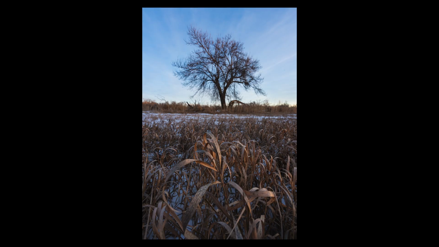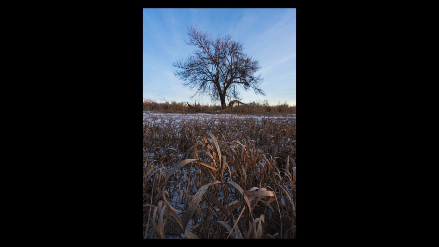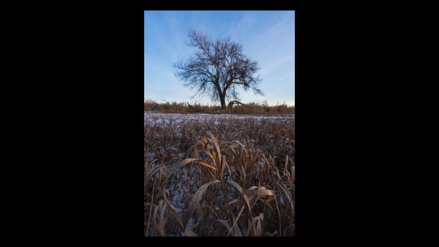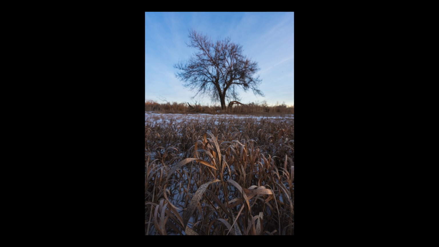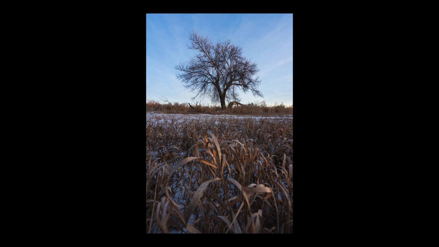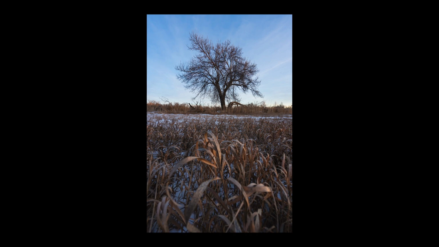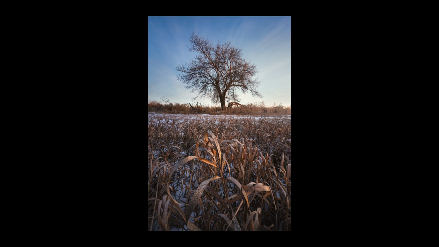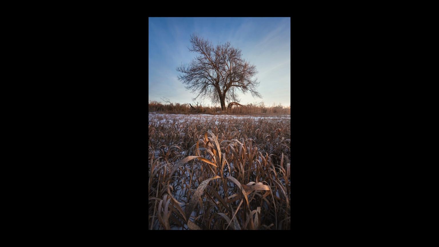If you want to go more in depth with this technique, I have a whole other video that you can watch. But essentially what you'll do is you'll take one image focusing on the foreground where the midground and background are slightly out of focus, one shot in the midground where the foreground and background are out of focus, and then lastly, one where the background is in focus and the midground and foreground might be slightly out of focus. You'll then jump into Photoshop and blend them all together to get a seamless tack-sharp image.